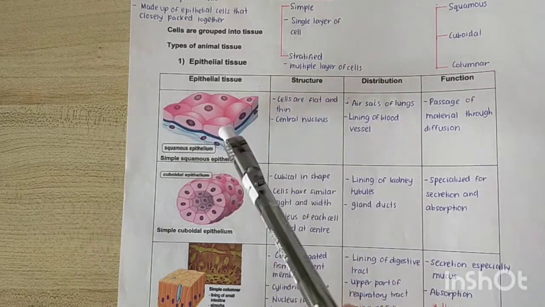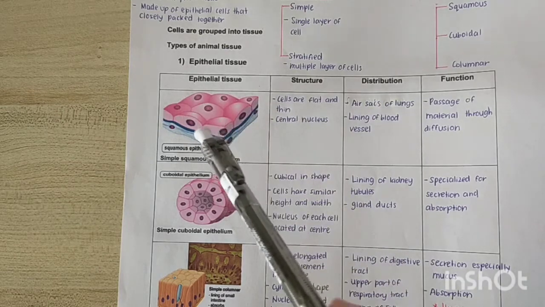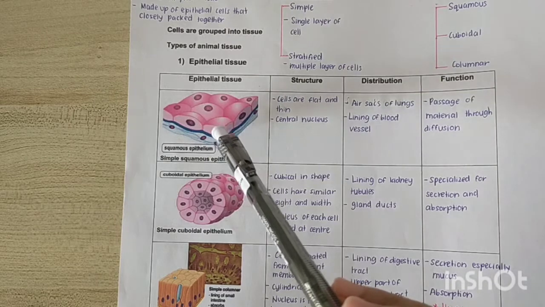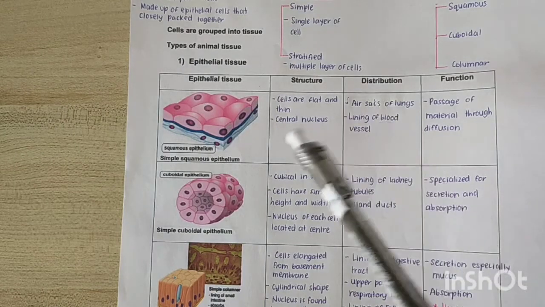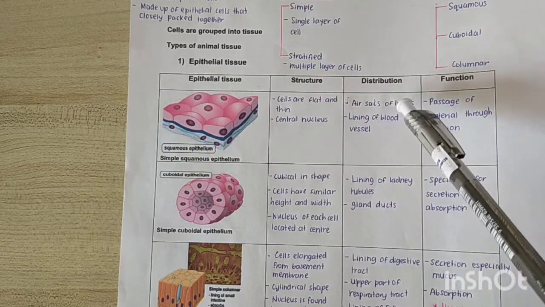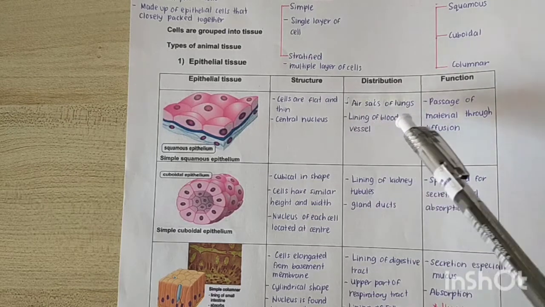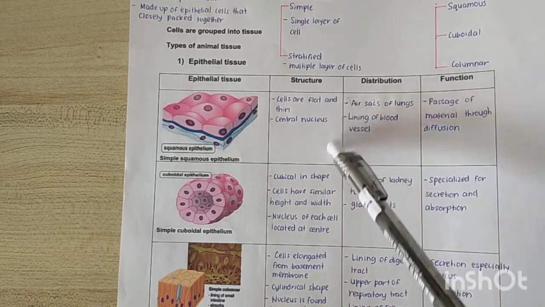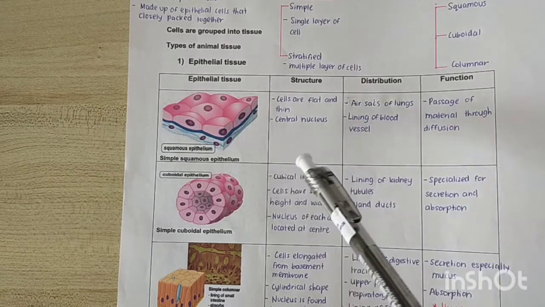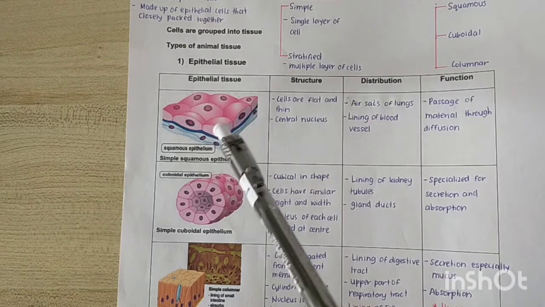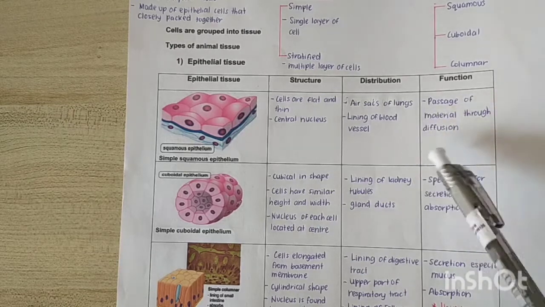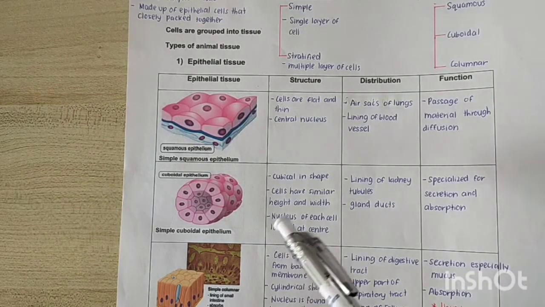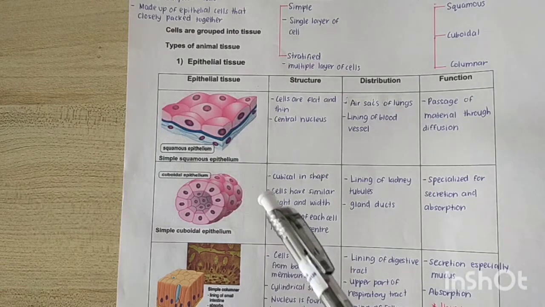So its structure is flat. Flat means even and thin. And then it has a central nucleus. Central nucleus means that the nucleus is located at the center of the cell. And then where can we find the simple squamous epithelium? Its distribution is at the air sacs of the lung and also the lining of blood vessels. The function of the simple squamous epithelium: since the cells are flat and thin, it is suitable as a passage of material through diffusion. It means the process of diffusion can happen easily in simple squamous epithelium.